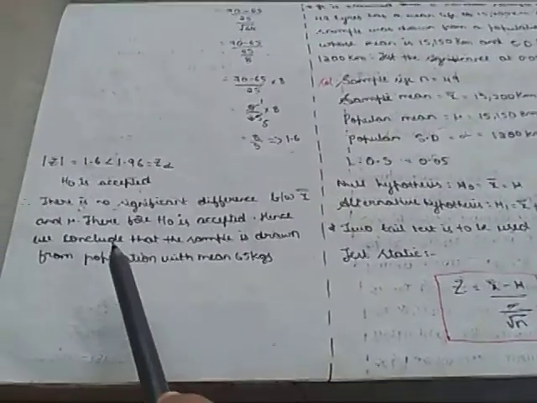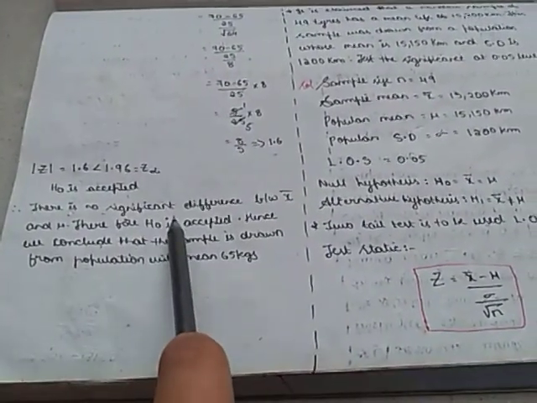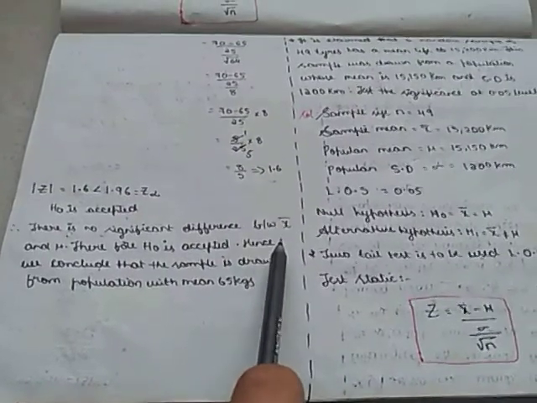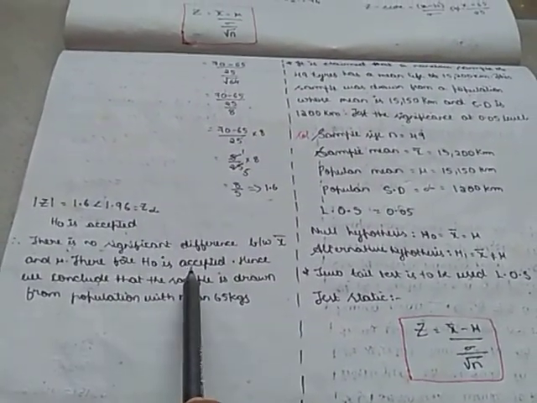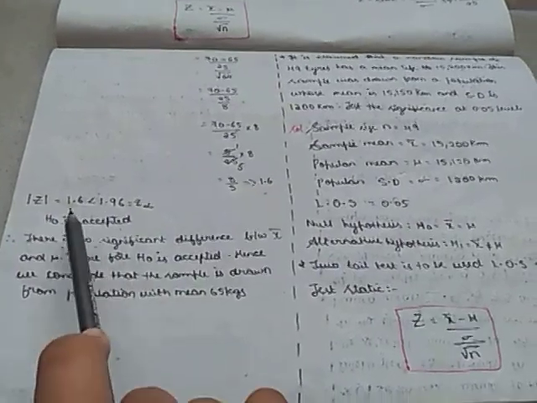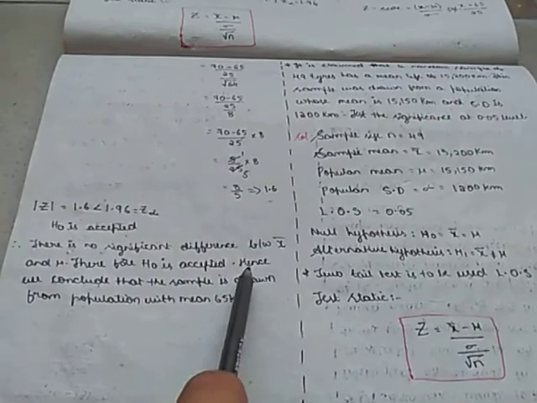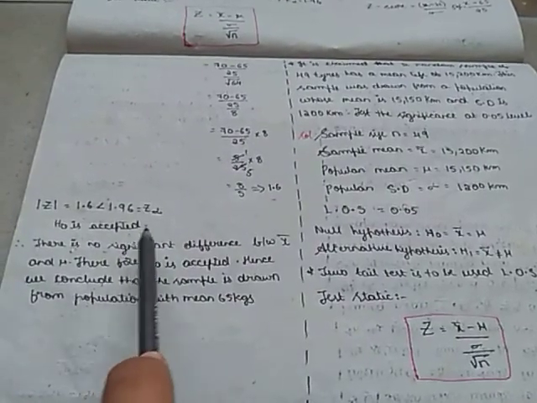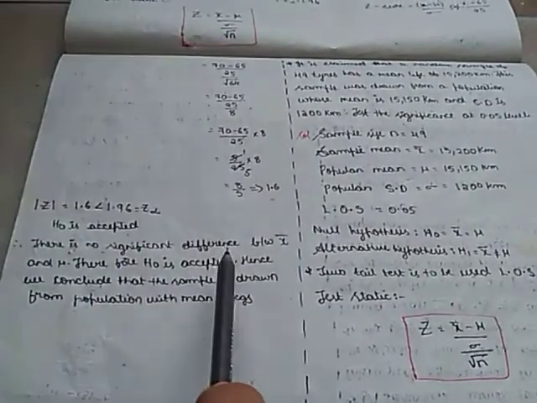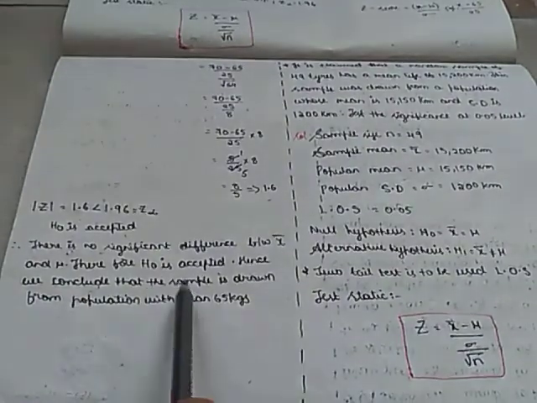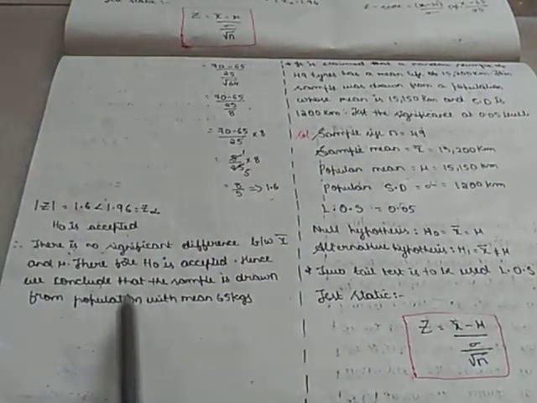So you can write: therefore there is no significant difference between x bar and mu, therefore H naught is accepted. Hence we conclude that the sample is drawn from a population with mean 65 cases and standard deviation 25 cases.